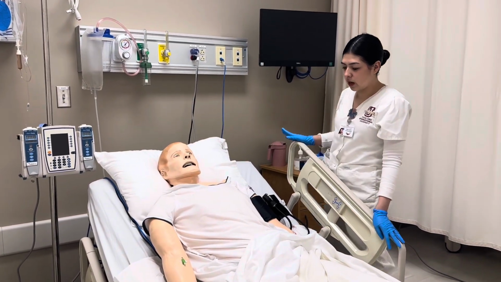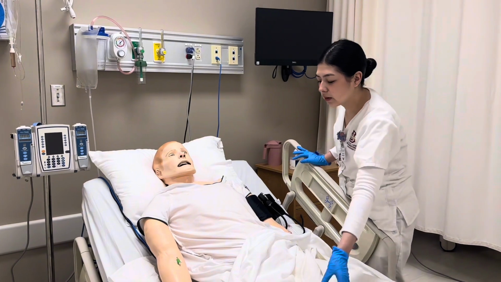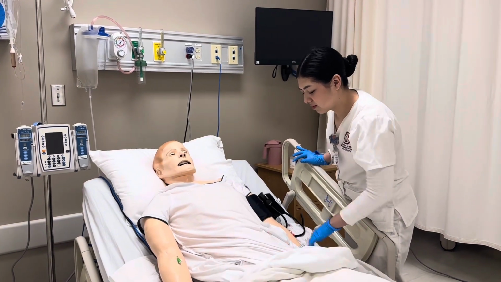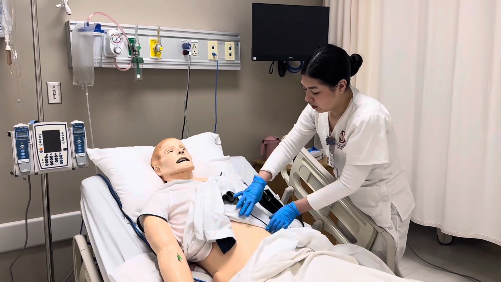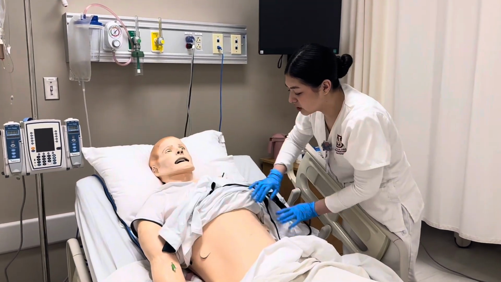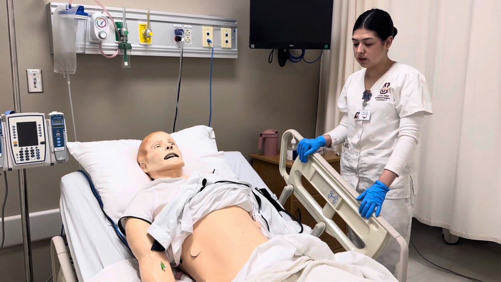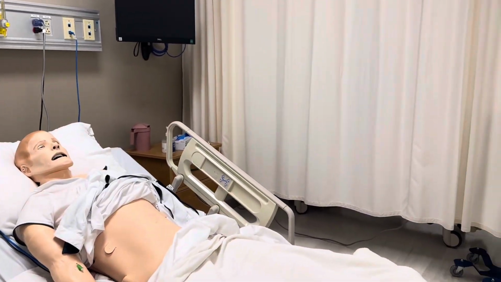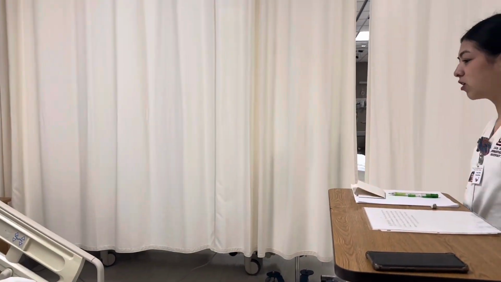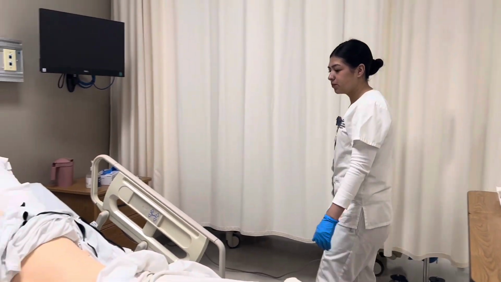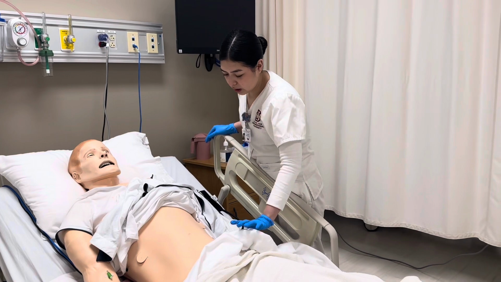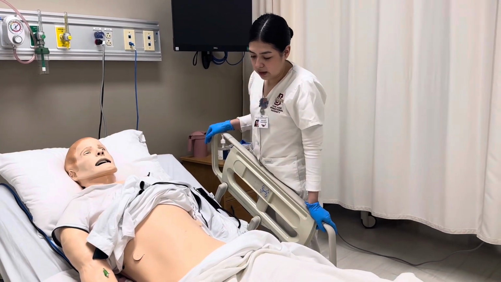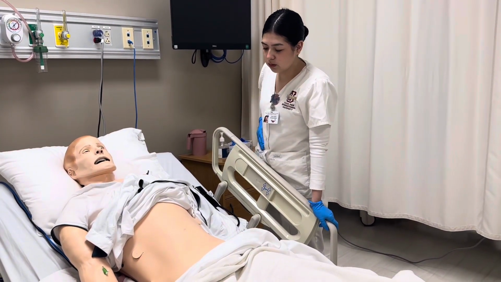Now I'm gonna go ahead and move on to your abdomen. Is it okay if I lift the sheets? Is it okay if I lift your gown? Okay, great. So I'm gonna inspect the abdomen from the side, and from the foot of the bed, I'm looking for contour and symmetry and to see if I see a AAA pulse. Okay, now I'm gonna go ahead and auscultate the abdomen.